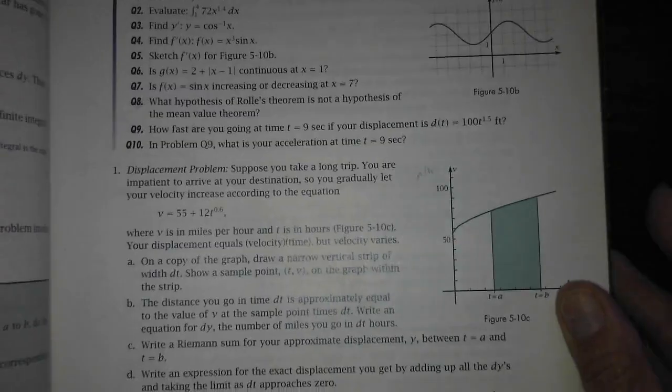Okay, we are in section 510, and this section is going to be like a story problem where all you have to do is end up writing your own integral problem. I'll take you through the first one step by step, and you're going to see how the rest of them run the same way. So the first one we're going to do is problem number 1.